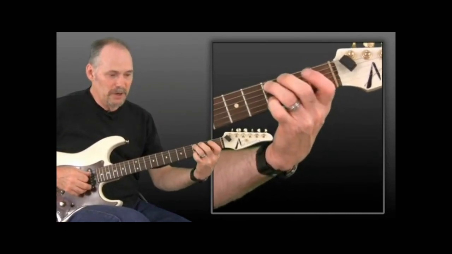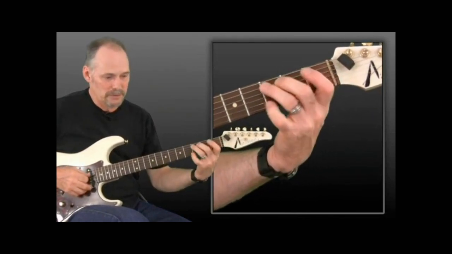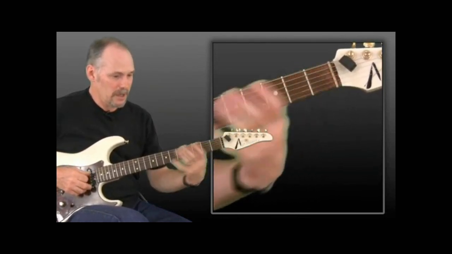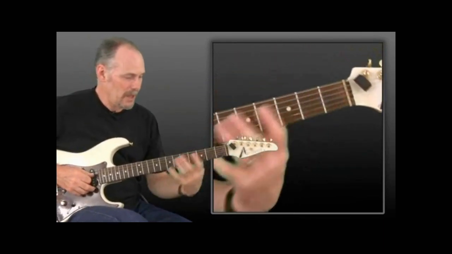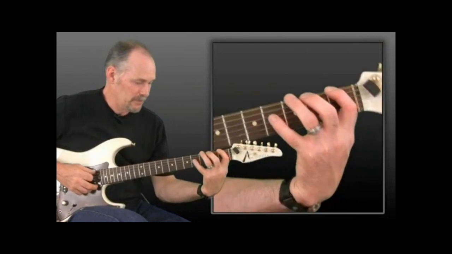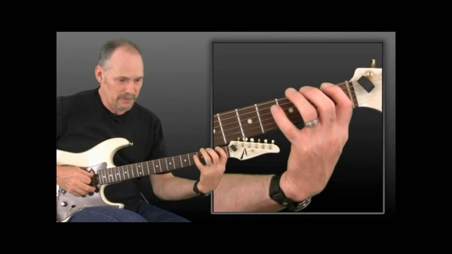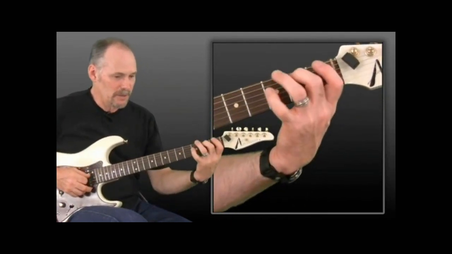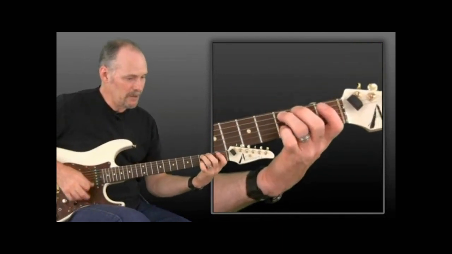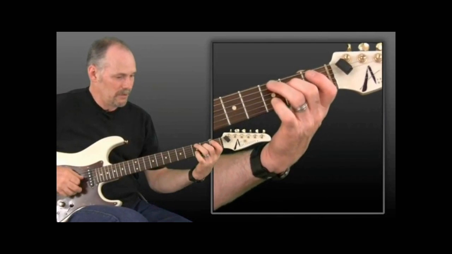Another good thing to do would be to name the notes as you go up and down. Name the notes. C, A, B, G, A, F, G, E, F. We're going to go back up to the A, down to the G, B, and C. Now let's do it again. A little faster.